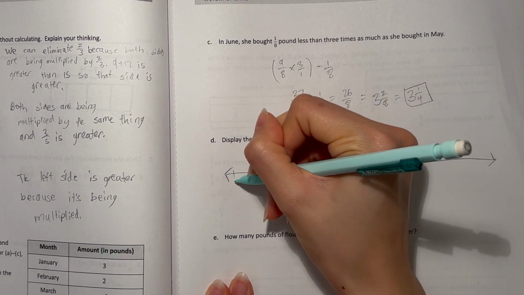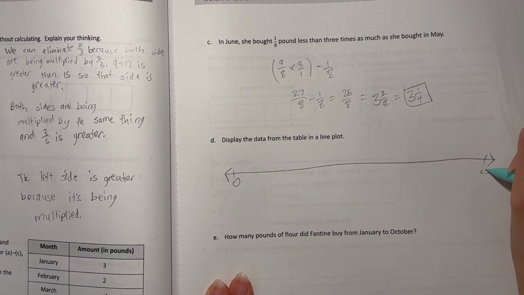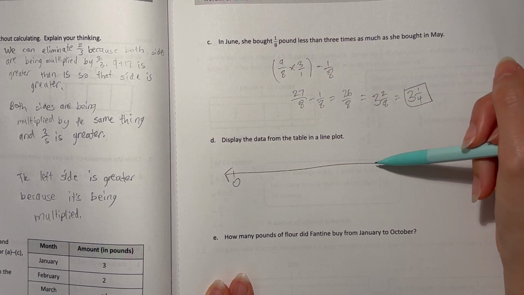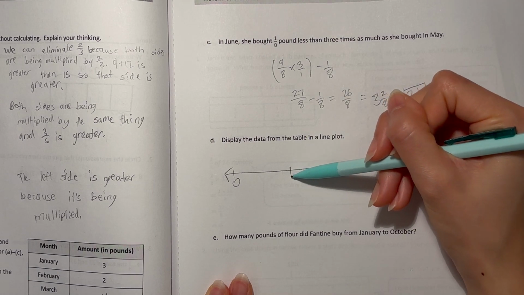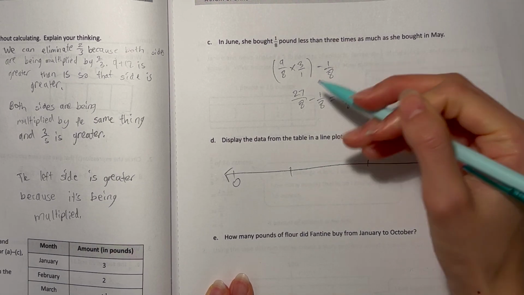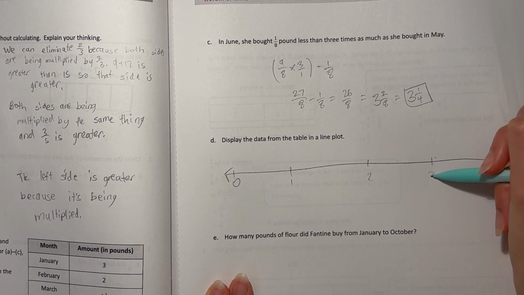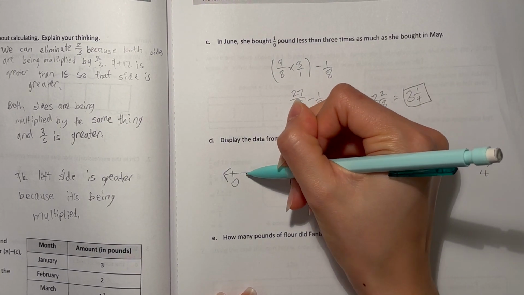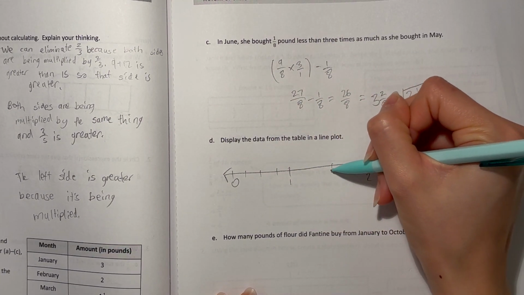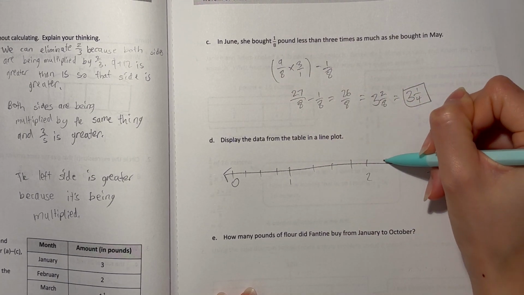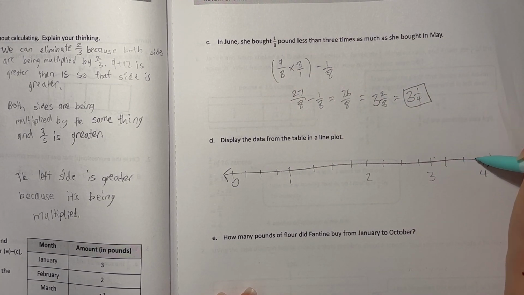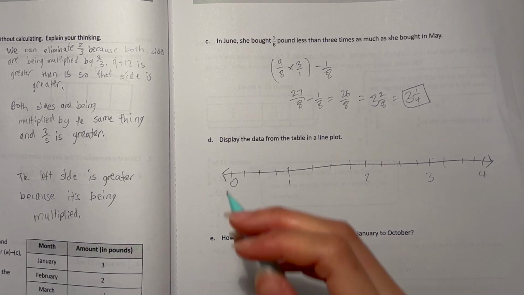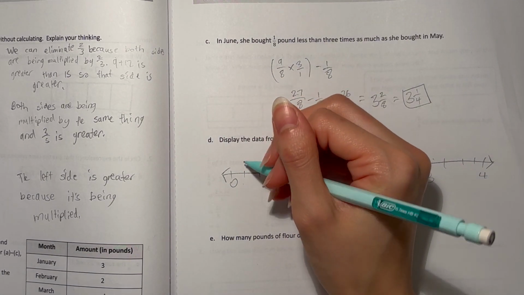We can label it from 0 to 4. Zero, 1, 2, 3, 4. And we can split them all into fourths. Okay, so we have 0/4, 1/4, 2/4.